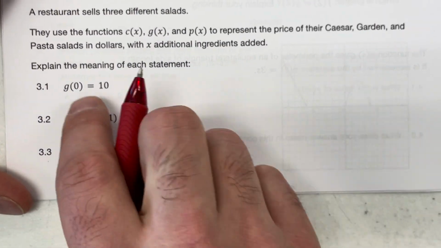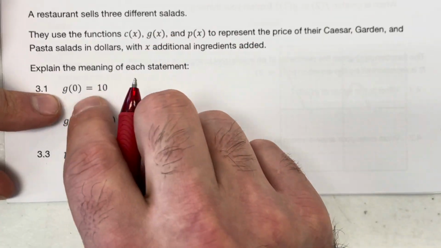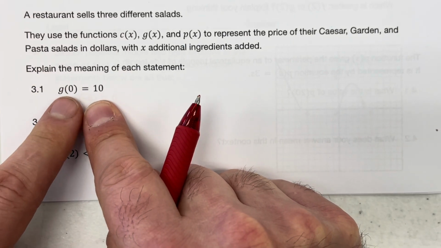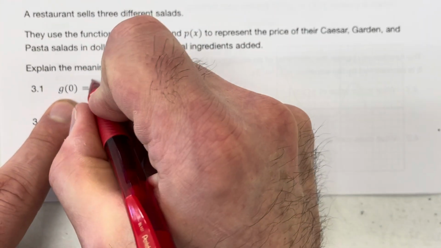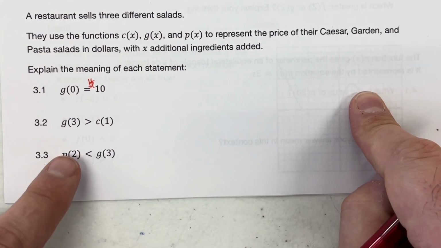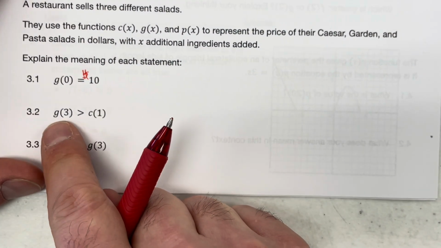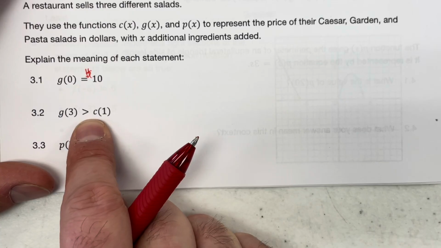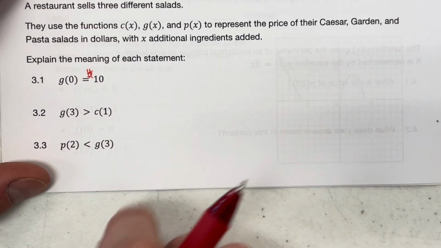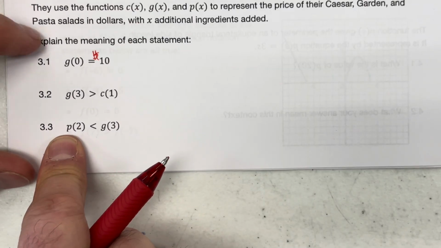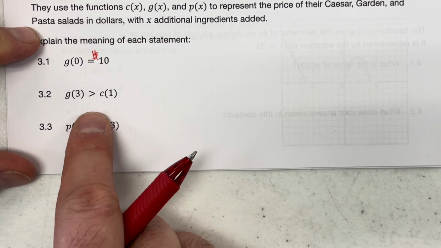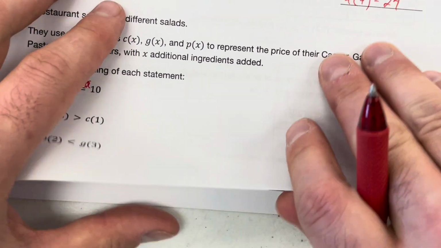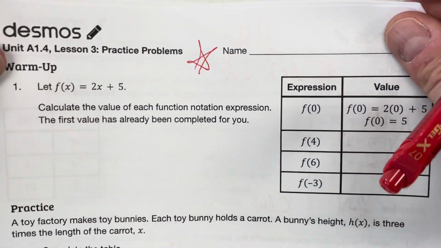So when we look at this, g of 0 means, explain the meaning of this. I'm not going to write all these down, I'm going to say it out loud. This means that a garden salad with 0 toppings will cost $10. That's what I would write. What does this say? This is saying a garden salad with 3 toppings will cost more than a Caesar salad with 1 topping. That's how we take that whole thing and phrase it. And a pasta salad with 2 toppings will cost less than a garden salad with 3 toppings. There we go. Okay, so that is the first page, now the back.